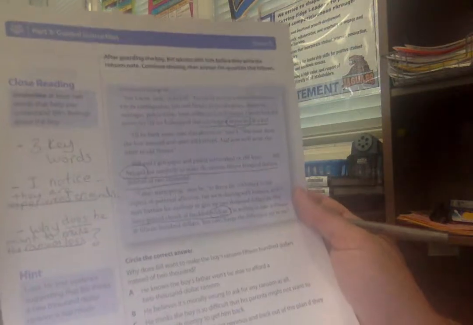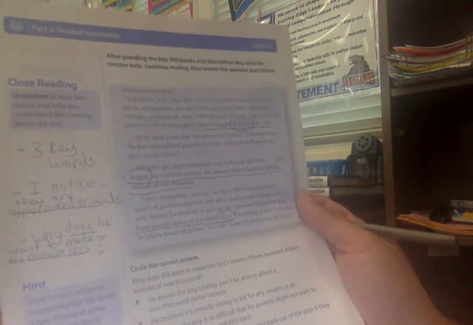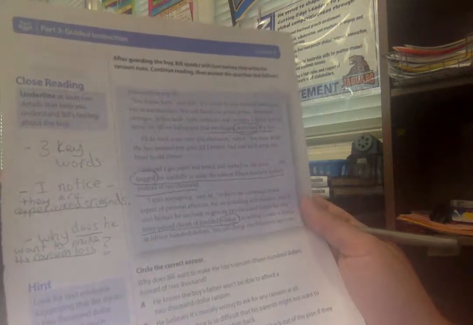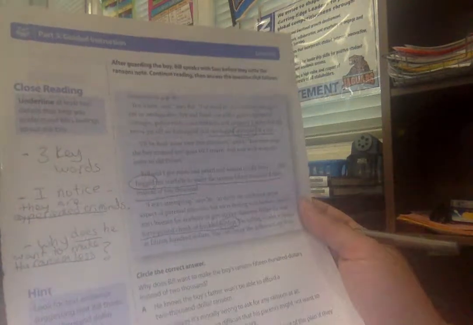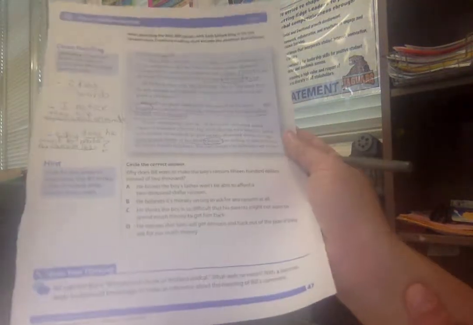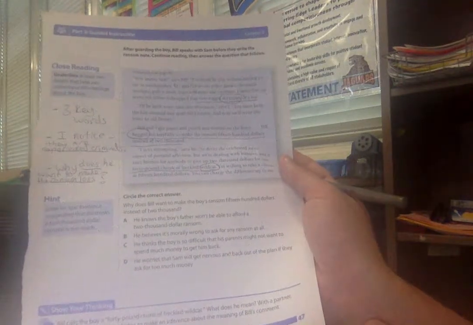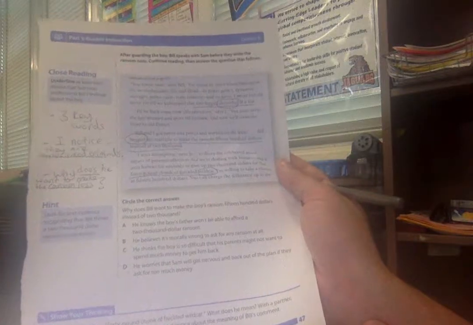overall meaning. Remember that when we're close reading, the purpose of close reading is to ask the questions why. What does this mean? Okay, so remember that close reading is trying to figure out what does it mean. So now we have a multiple choice question at the very bottom. We want to talk through getting this answer correct. Why does Bill want to make the boy's ransom $1,500 instead of $2,000?